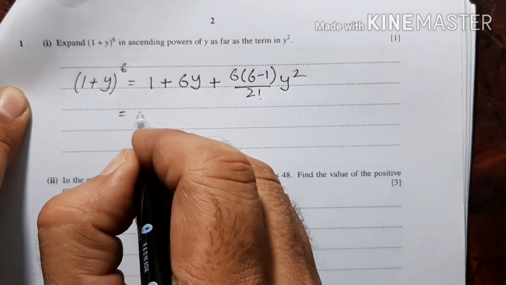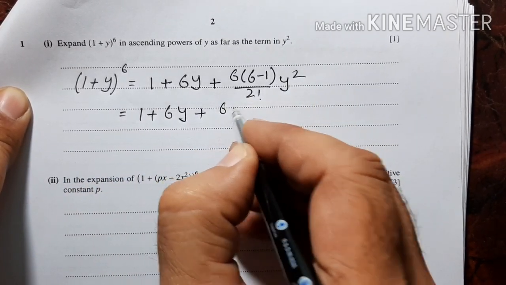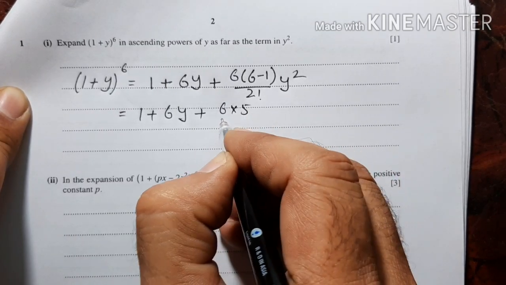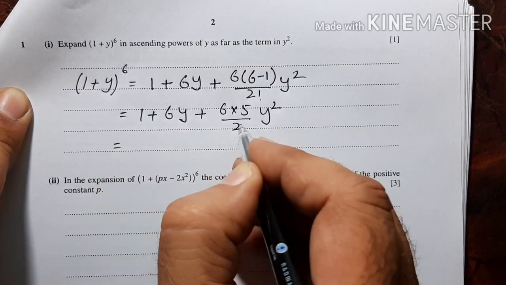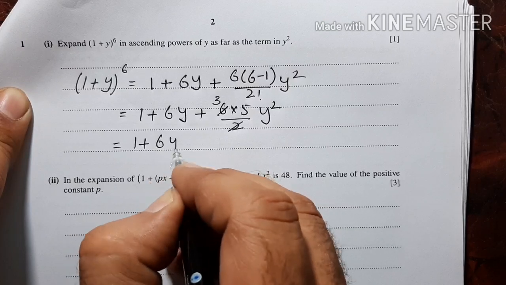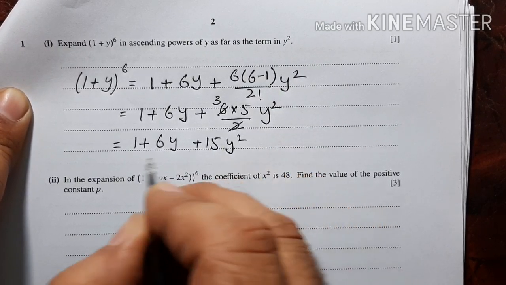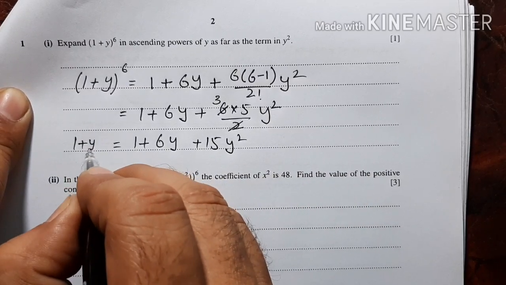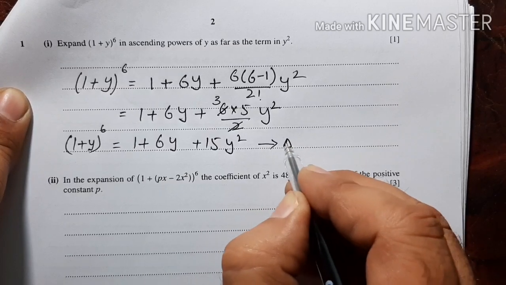So this will become 1 plus 6y plus 6 into 5 over 2 y square. These 2 3s are 6, so 1 plus 6y plus 15y square. So this is the expansion of this expression till y square. This is our answer.